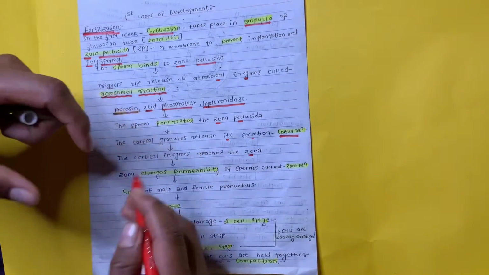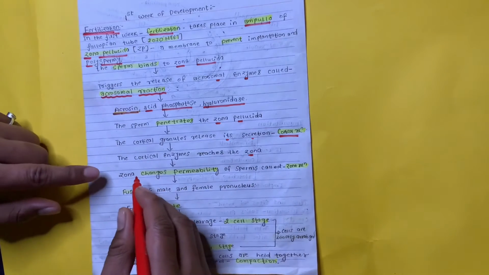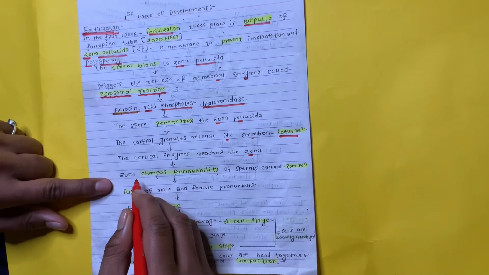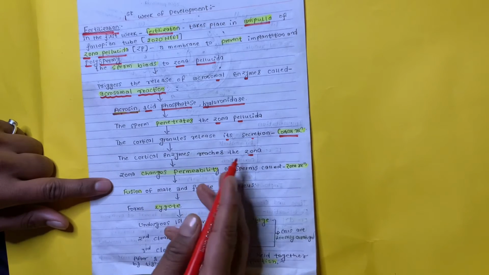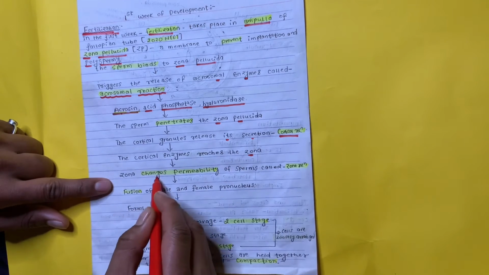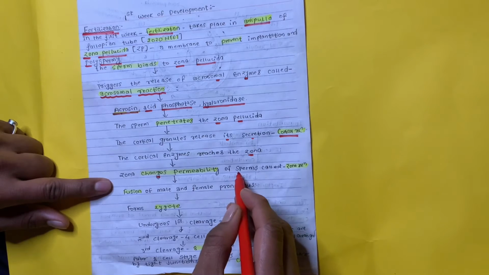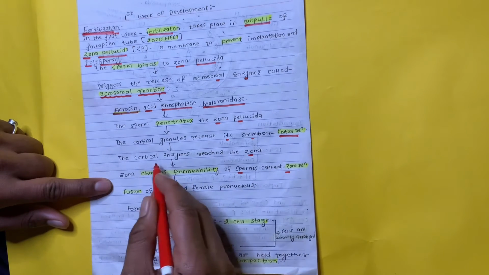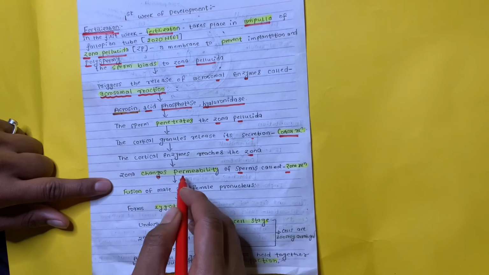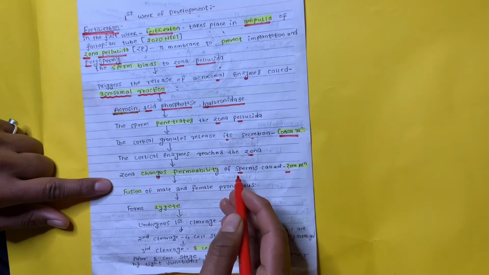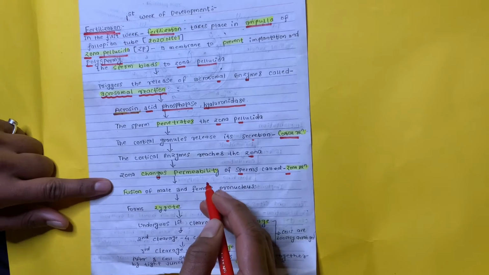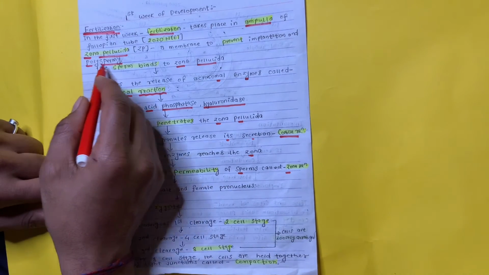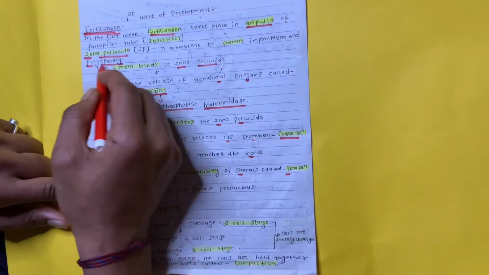The cortical enzymes are released from the cytoplasm of the egg, the female gamete. These enzymes reach the zona, and the zona changes its permeability to sperm, called the zona reaction. It prevents further sperm from entering, preventing polyspermy, which we already discussed as a function of the zona pellucida.